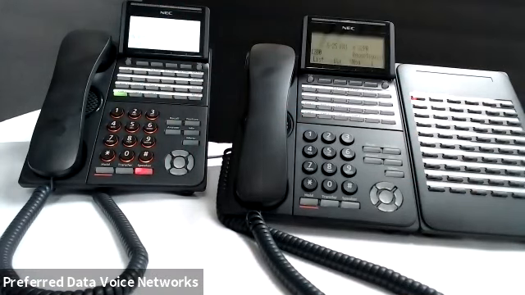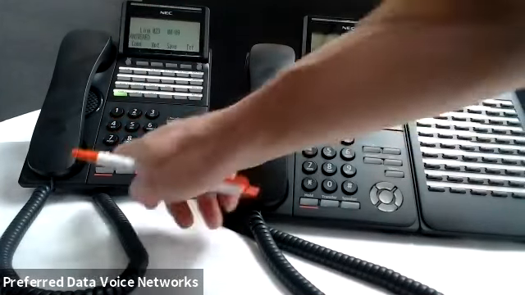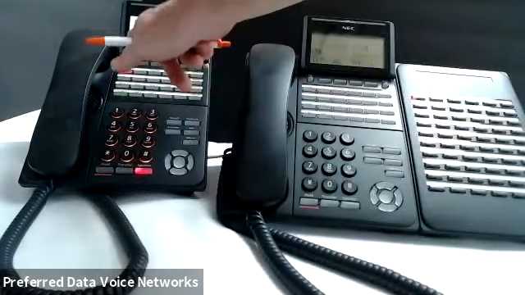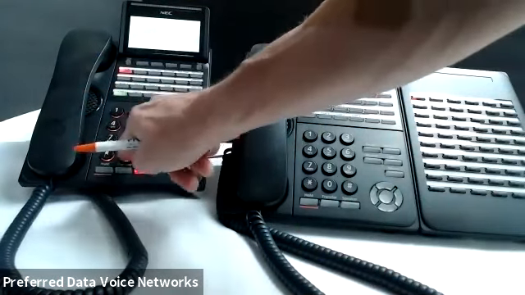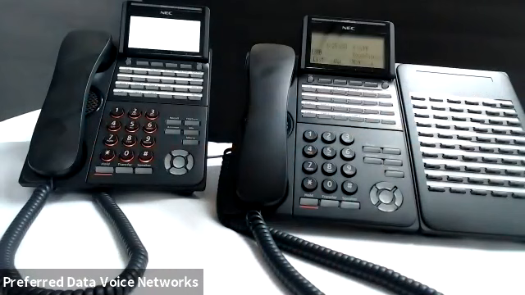If you want to transfer a call to someone's voicemail, press transfer and then press the V message button on your soft keys, then dial that person's extension number. The caller will be sent directly to their voicemail and will not ring the phone at all.